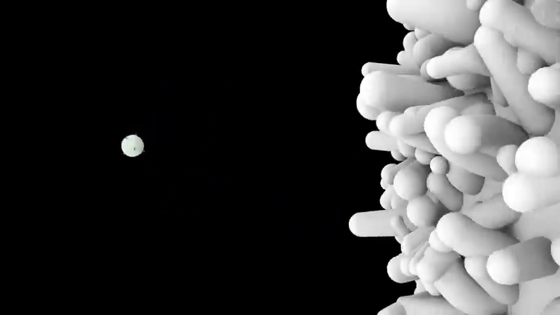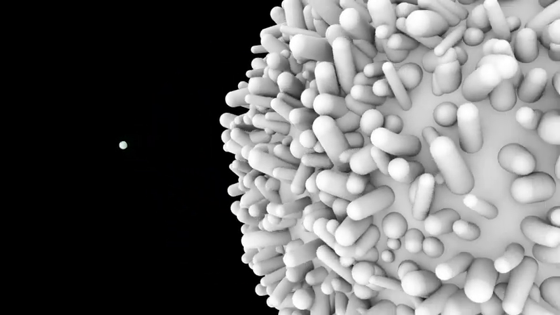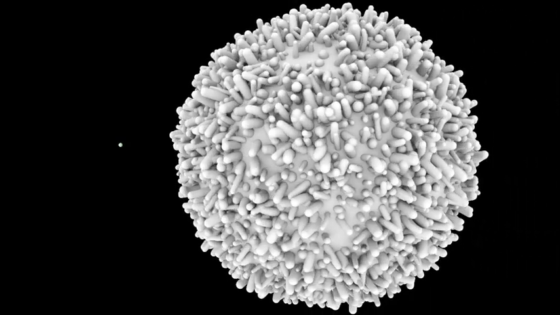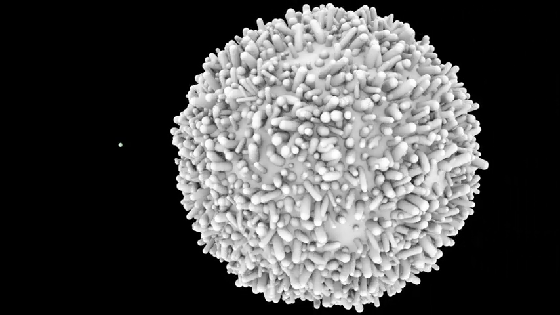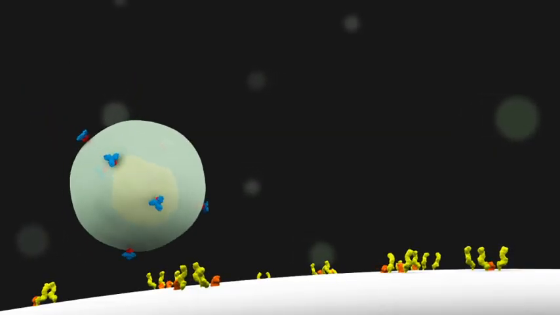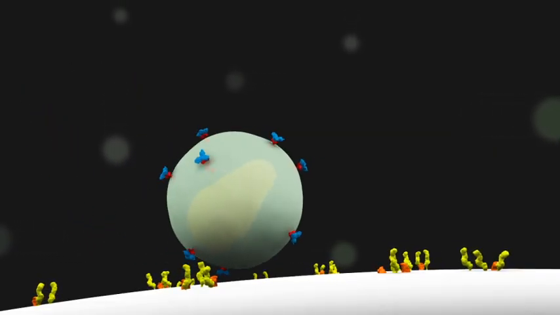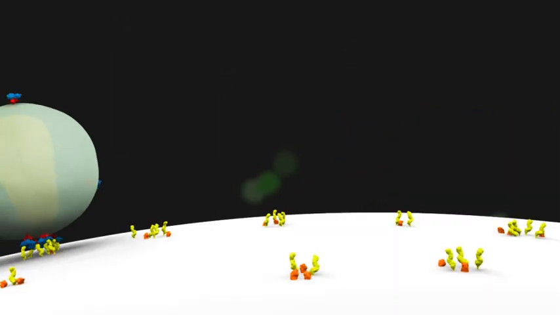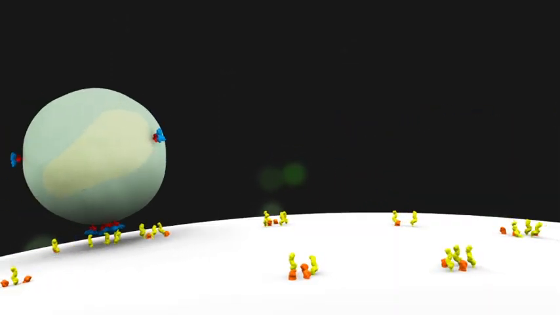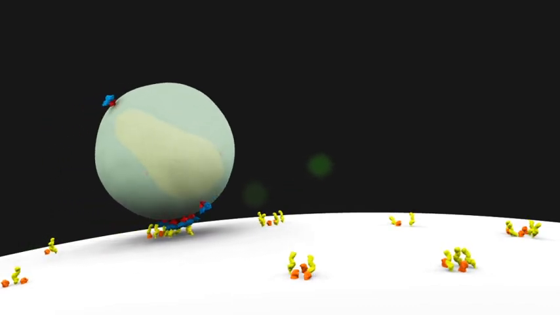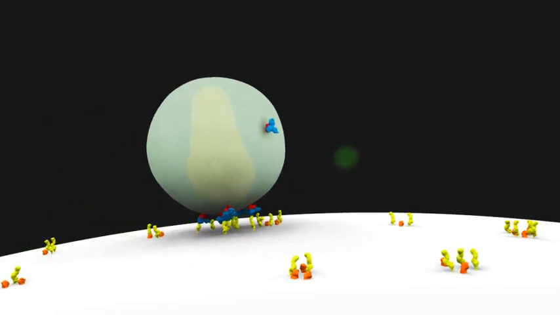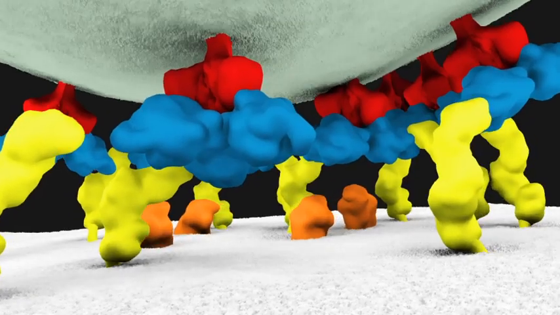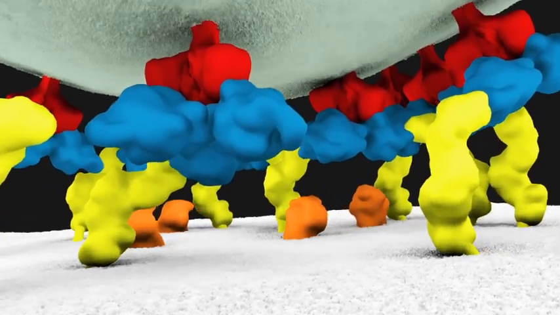At about 100 nanometers in diameter, HIV is about 100 times smaller than its target cell, the T cell, shown here to scale. The virus first contacts T cells through interactions between the viral envelope proteins and membrane proteins on the T cell surface. Initial binding occurs through CD4 proteins, shown here in yellow.